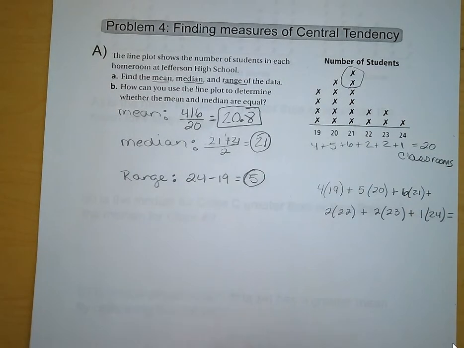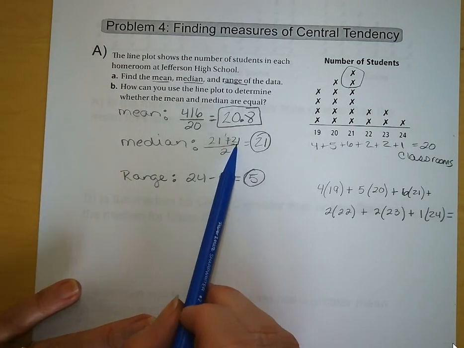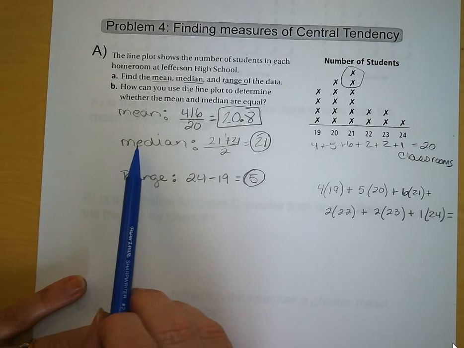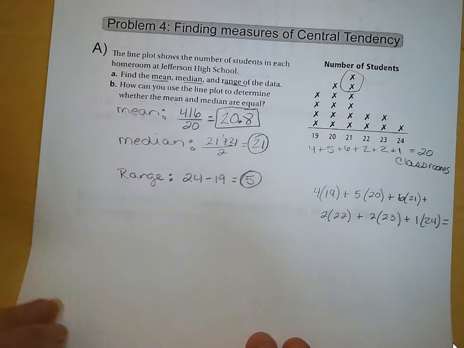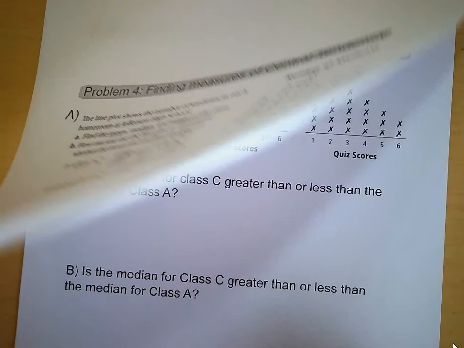All right, so looking at a line plot, we can talk about whether the mean and the median are equal based on, well, how many of each number fall on each side. Anything you want to add? Okay. So just a different way of representing the data.